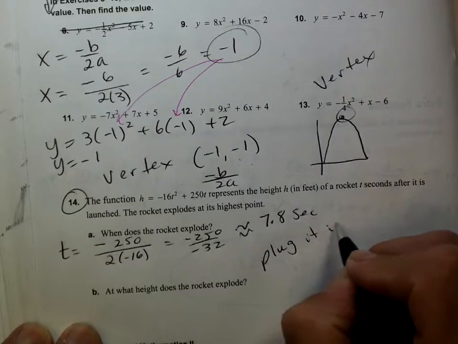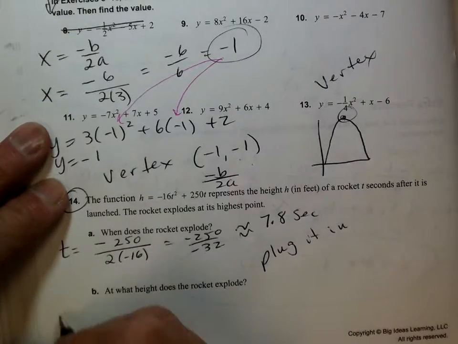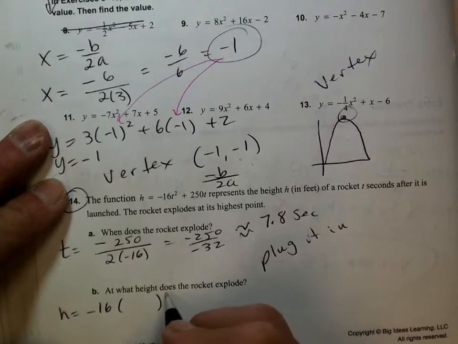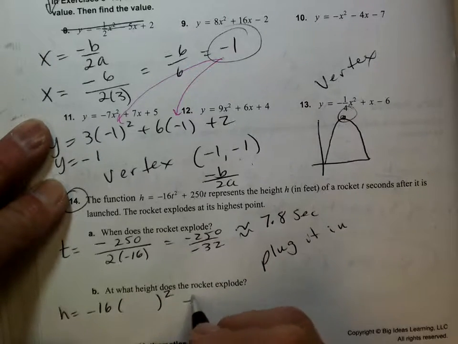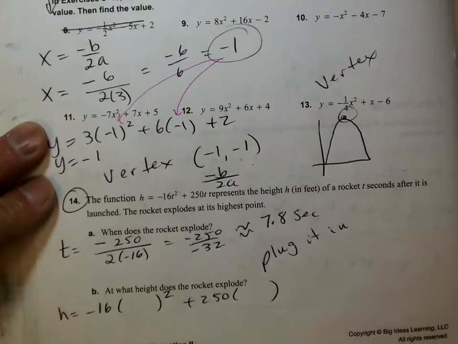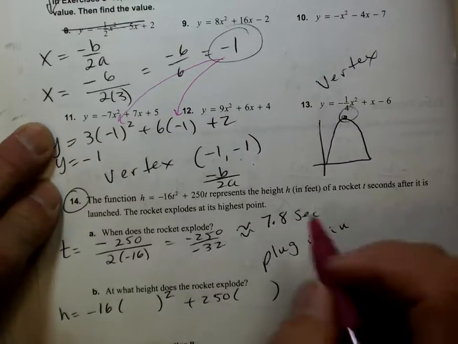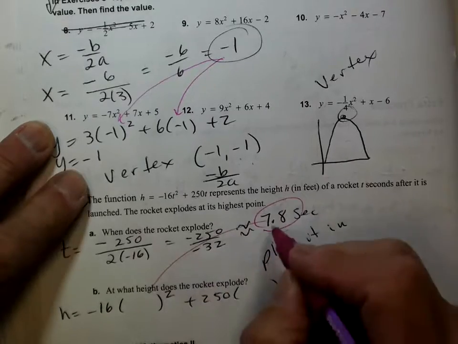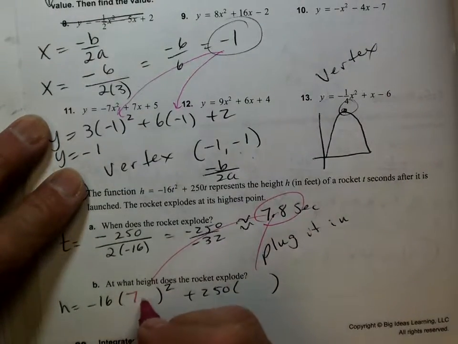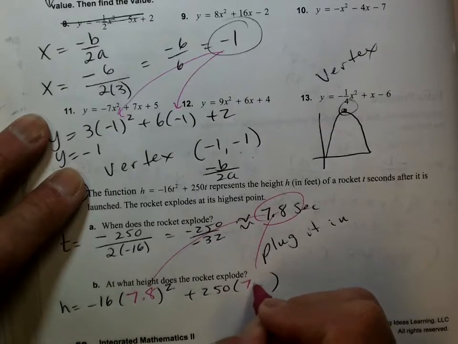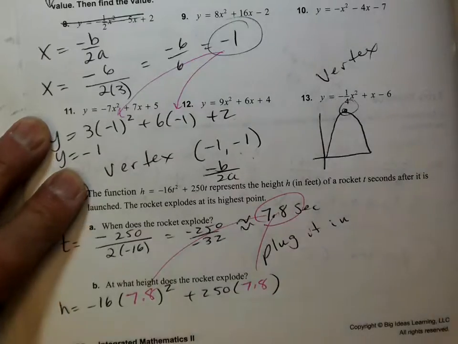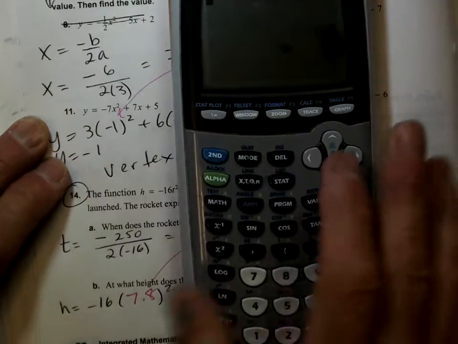So I'm going to have my h equals my negative 16, whatever squared, plus 250, right? So I'm going to take my 7.8. I'll plug it in. So let's put a 7.8 here and a 7.8 here. And I'm, again, definitely going to use my calculator. You guys agree? These are bad numbers, okay? So let's go straight to my calculator.